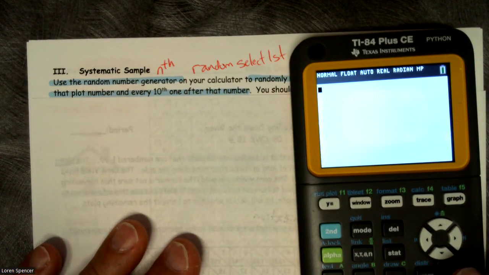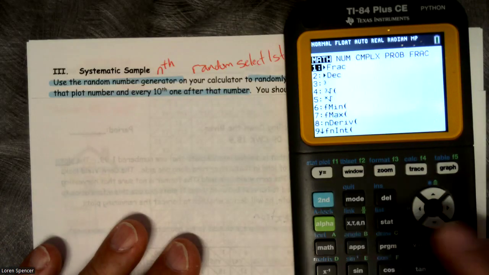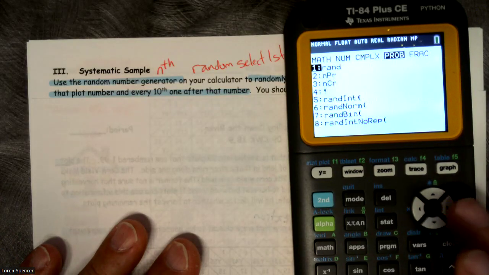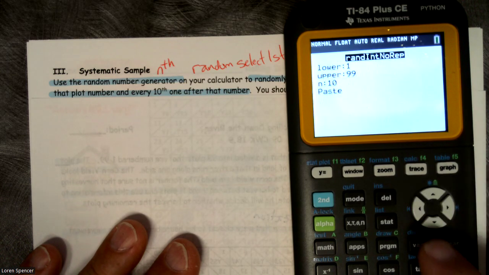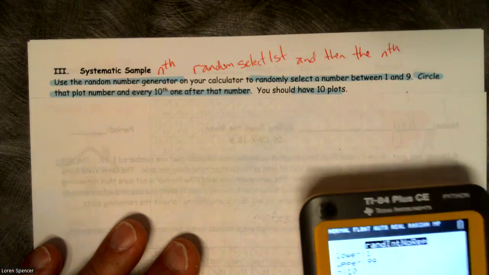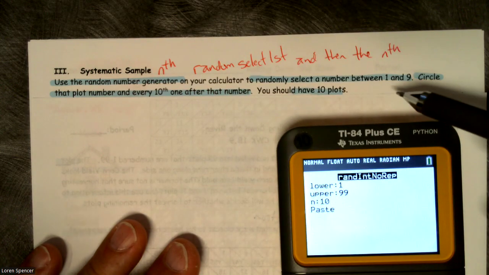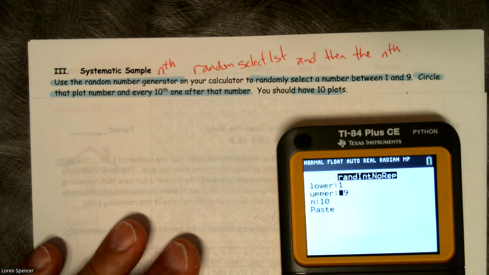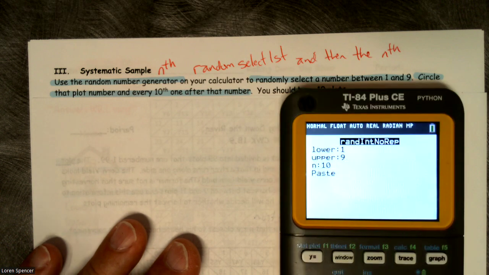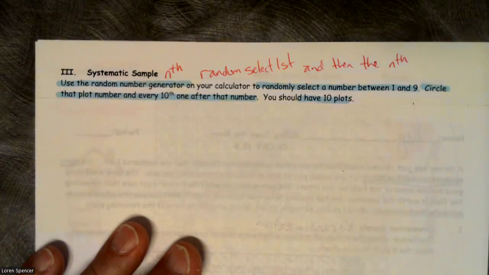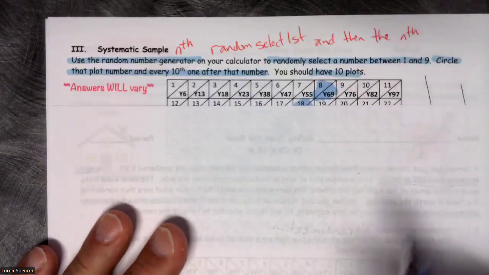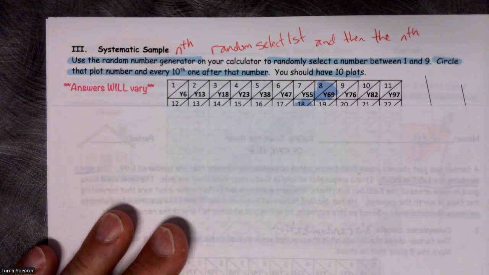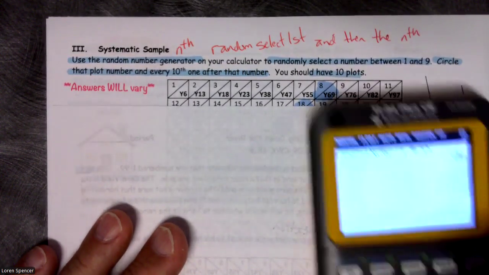We're going to press the math button again, arrow over to probability. We want random integer, no repeats, and we select a number between 1 and 9, and we only want one number. In this case, I got number 3. Well, when I actually did it, I got number 8. All right, so when I actually did it, I got plot number 8 as opposed to plot number 3.